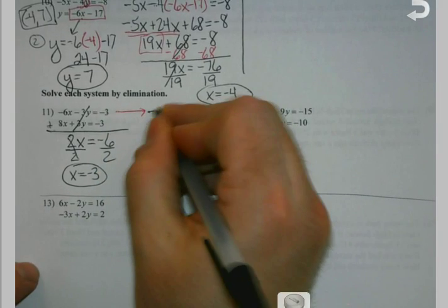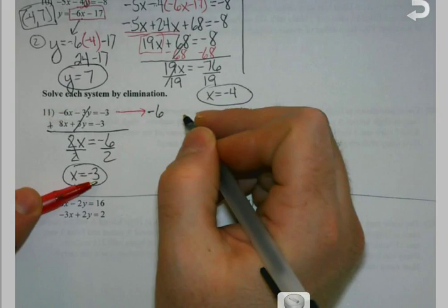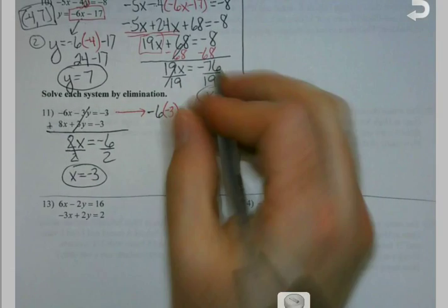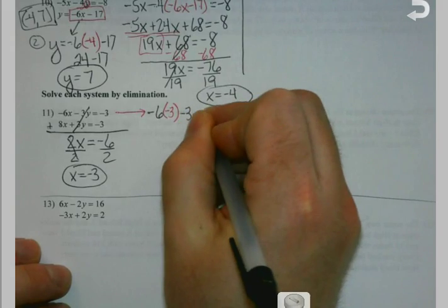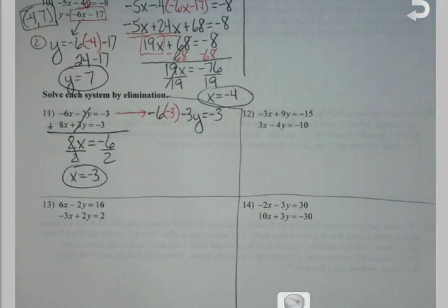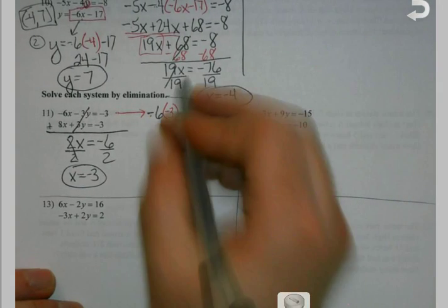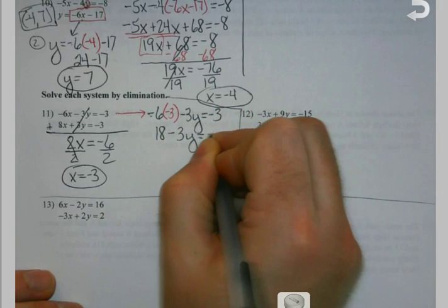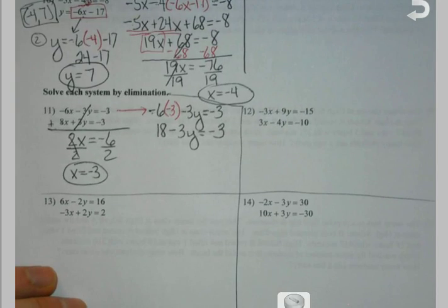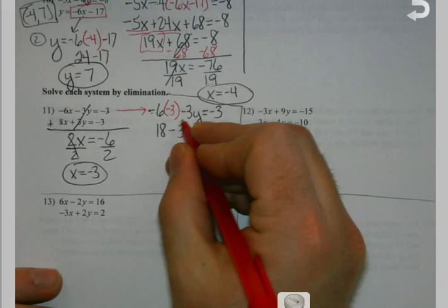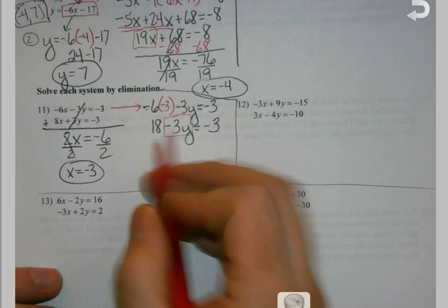So I've got -6, but I know what x is now. So I'm going to replace the x with its value. And I'm just going to copy the rest. Lots of -3's going on here. Negative times negative is positive. And now, once I've got that set, I've just got to work on getting the y by itself.